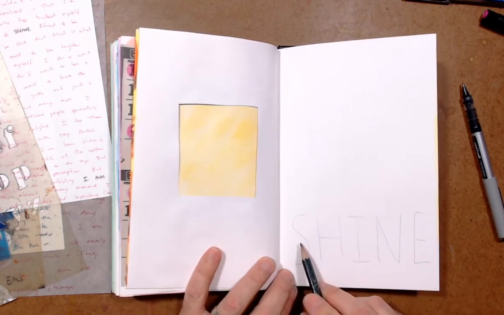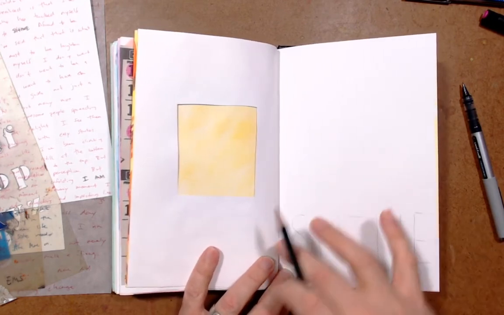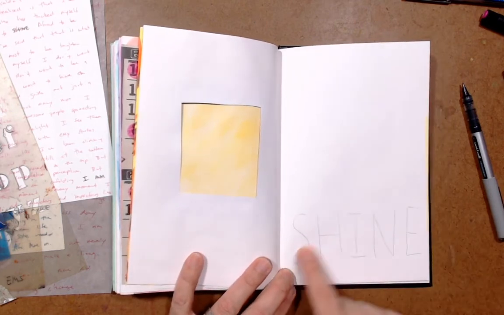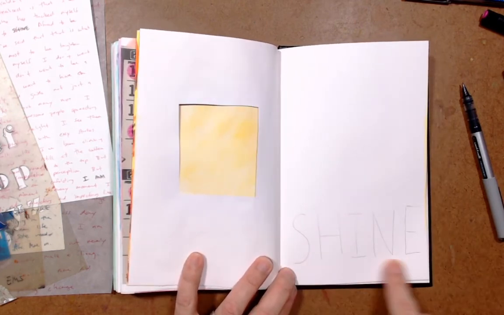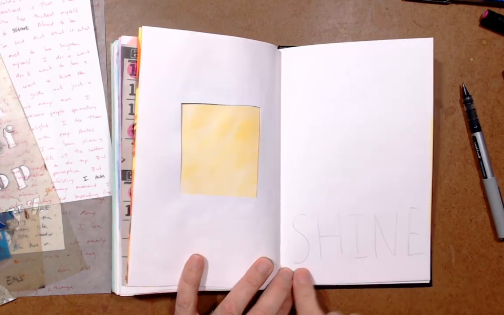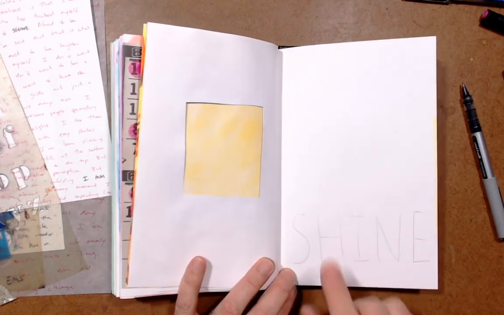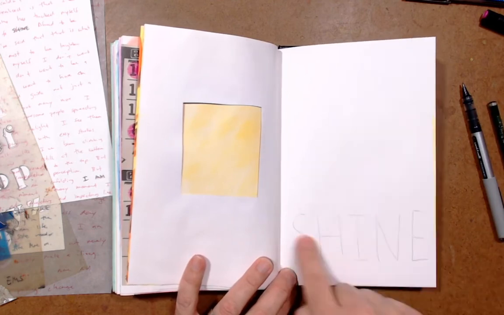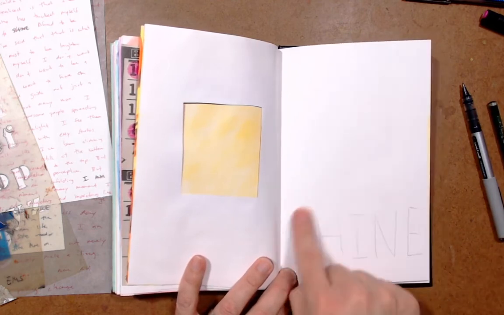If I wanted to, I could erase it and fix it and make it fit a little bit better. My S and H are pretty wide, but then my N and E get a little bit thin. I don't even know if you can see that, but that's the whole purpose, that I'm using an H pencil to make sure that I can just erase it when I'm done.